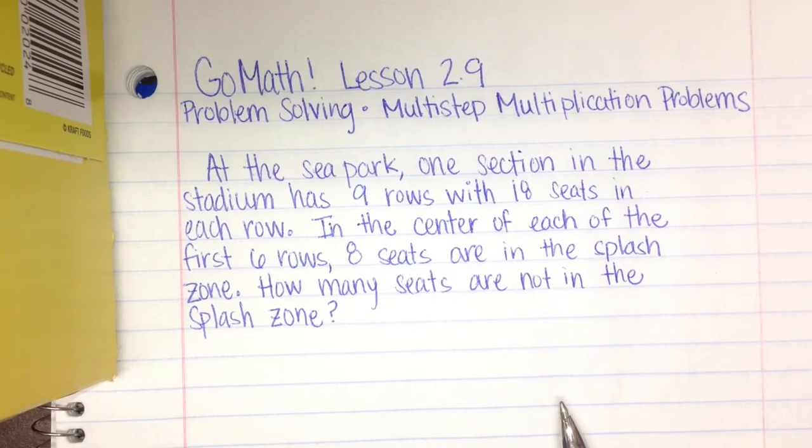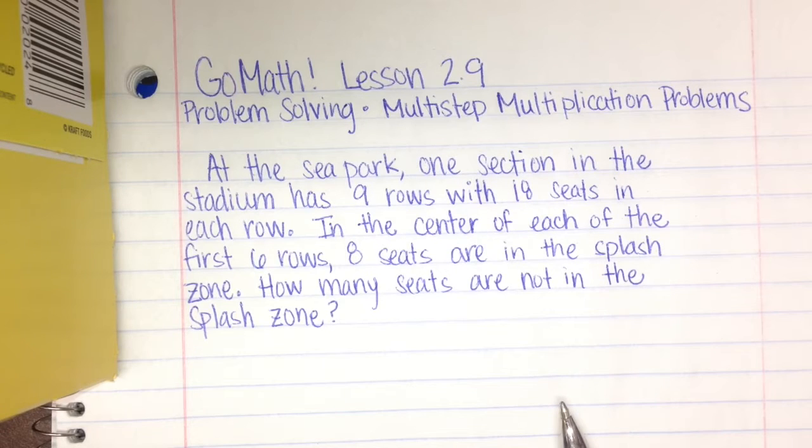This is GoMath lesson 2.9, and in this lesson we are going to work on problem solving, and we are going to use problem solving skills in order to solve multi-step multiplication problems. So let's start with this first problem, and it says that at the Sea Park, one section in the stadium has 9 rows with 18 seats in each row. In the center of each of the first 6 rows, 8 seats are in the splash zone. How many seats are not in the splash zone?